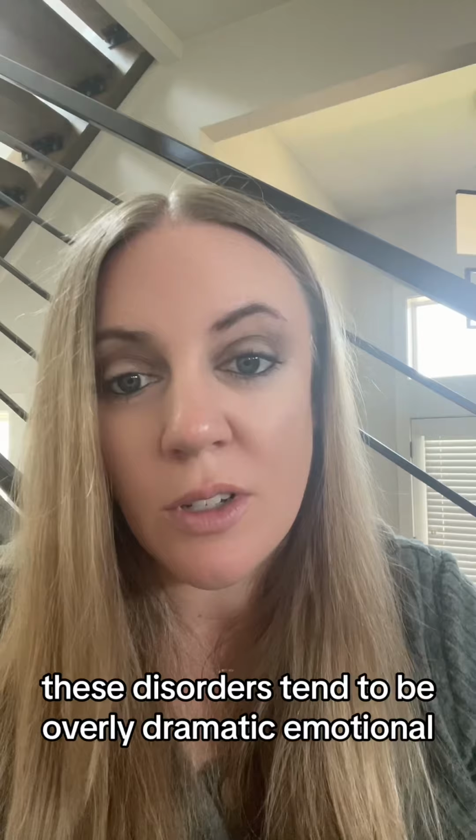What are the similarities and the differences between borderline personality disorder and narcissistic personality disorder? First of all, let's talk about the similarities. Both borderline personality disorder and narcissistic personality disorder fall into the cluster B of personality disorders. The other two in that cluster are antisocial personality disorder and histrionic personality disorder.